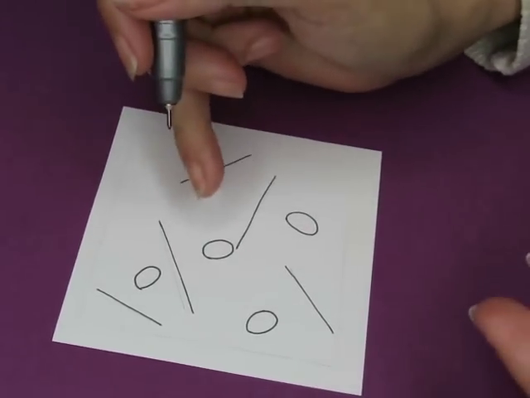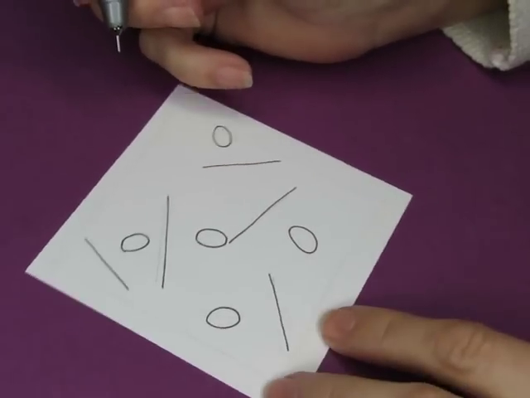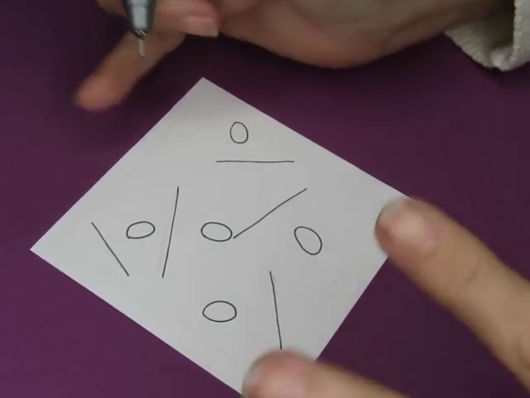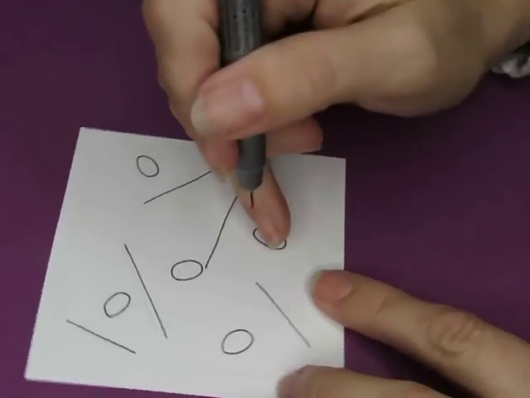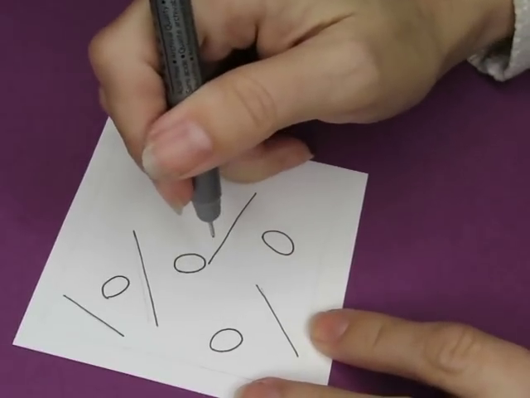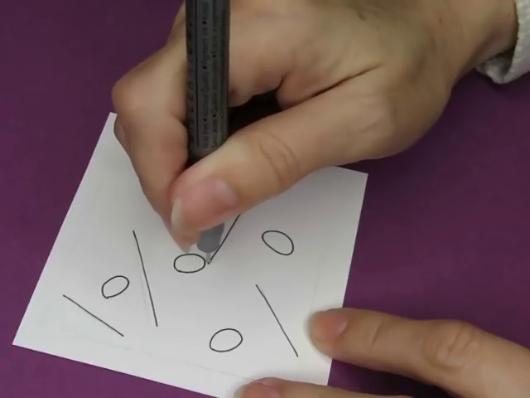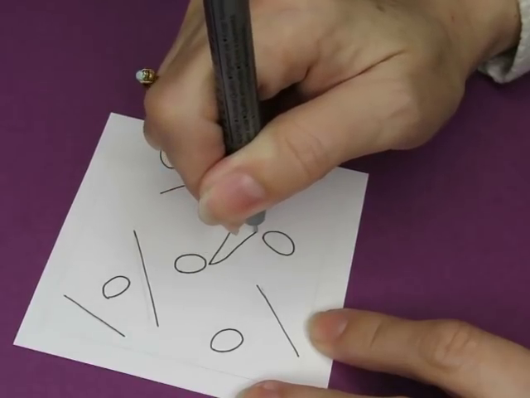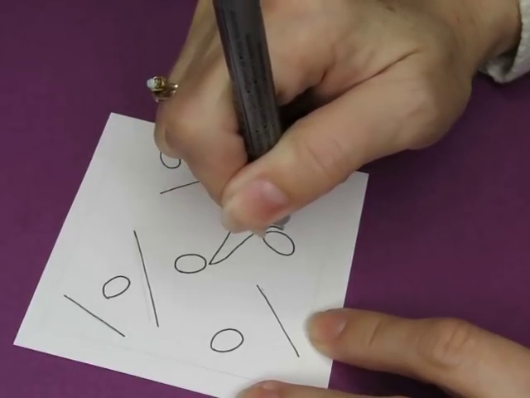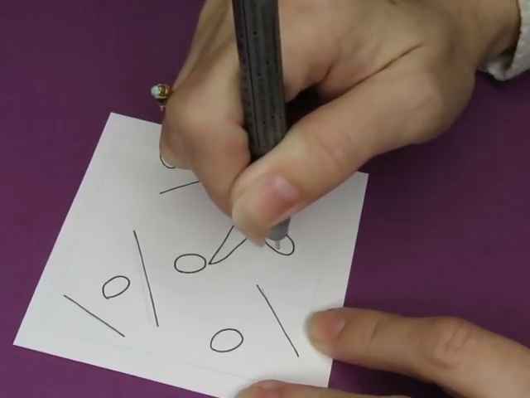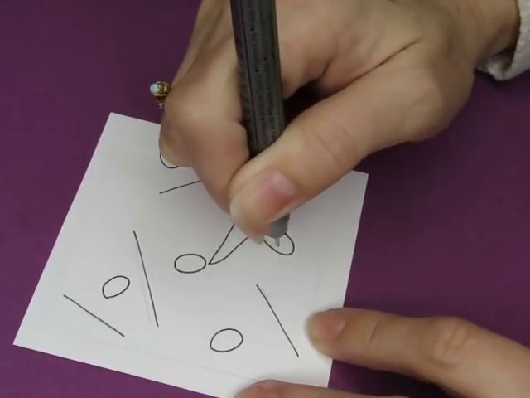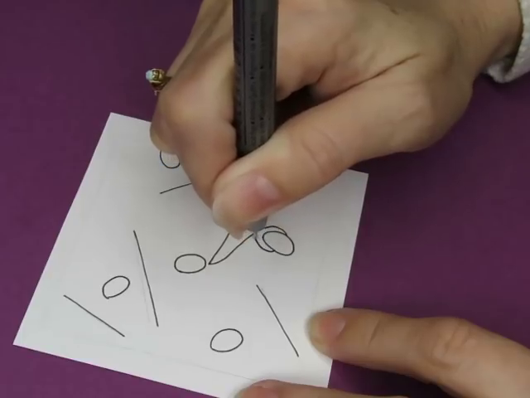And then some of them can overlap. So which one do I want in front for sure? I think this one. So that's the one I'm going to start with. So it's going to start from here, and it's going to come like this. And then like that.